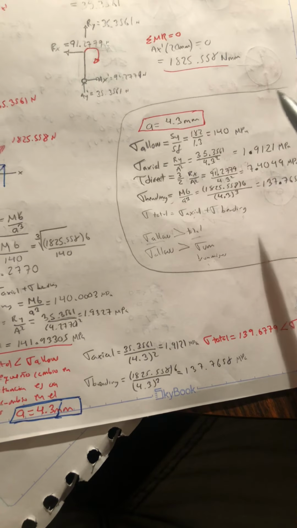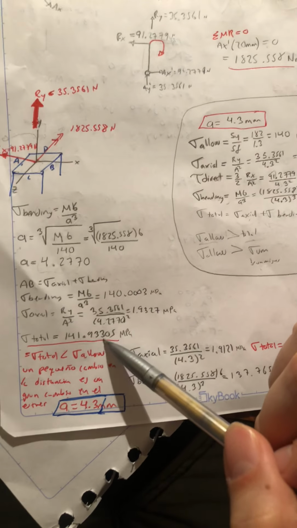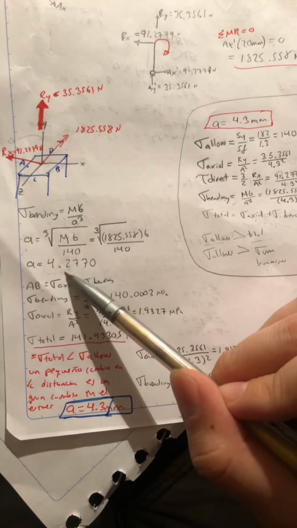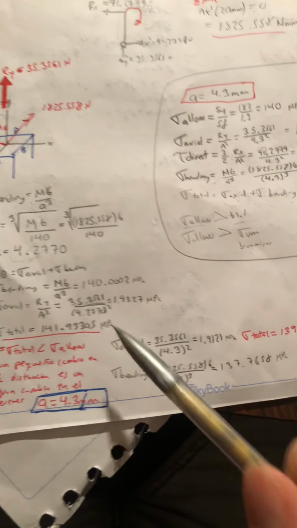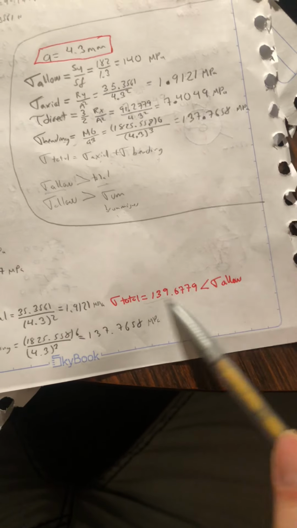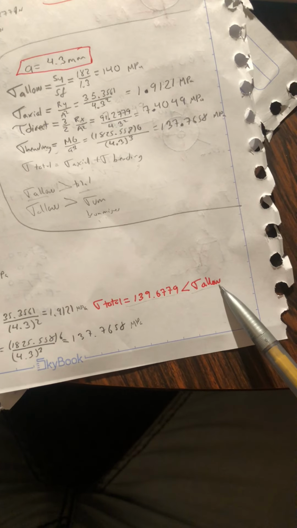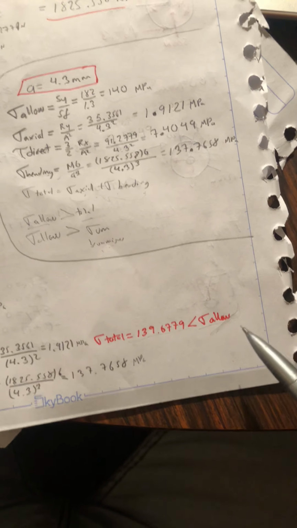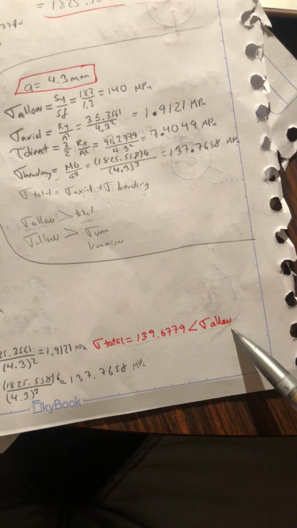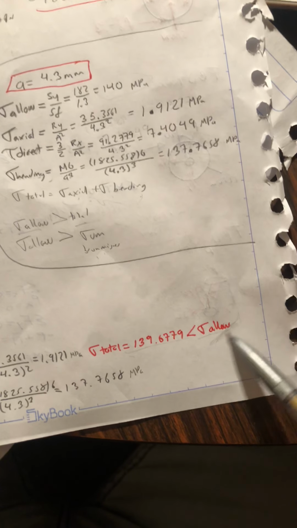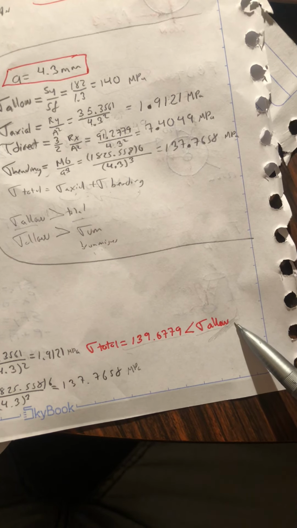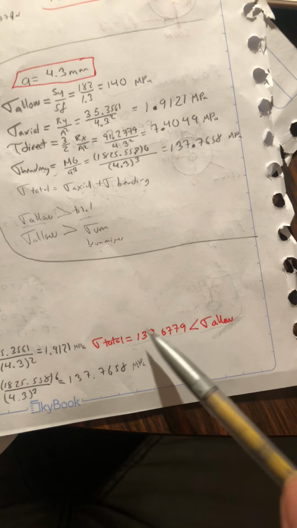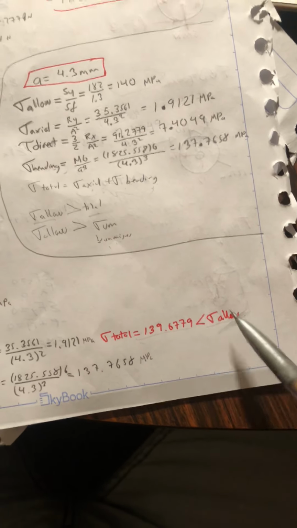So we will have to increase the area a little bit, so it will give us a smaller number so we can complete this equation, which has to be valid.